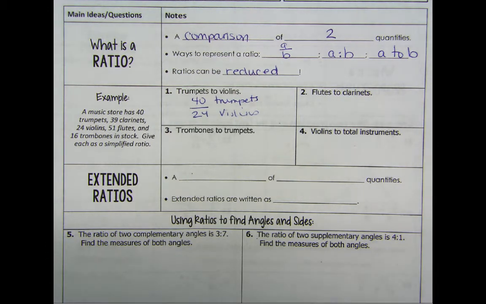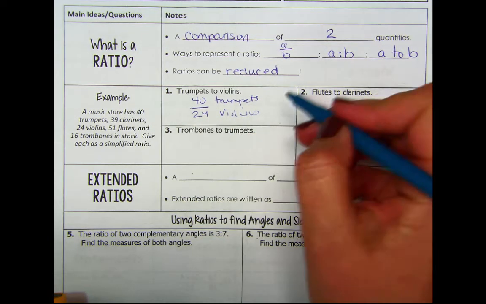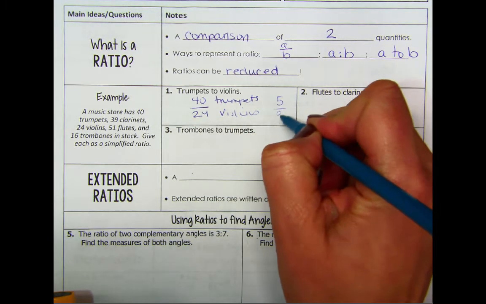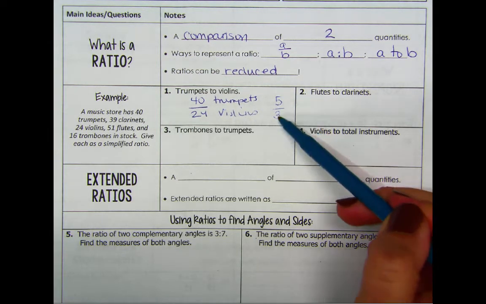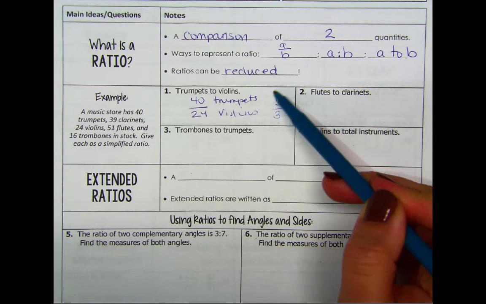So if I look at 40 and 24, I can take an 8 out of both. So if I divide both by 8, I'm going to get 5 to 3. So for every 5 trumpets, there are 3 violins. Now, there were many more, right? There were more than 5 trumpets and 3 violins, but that's what it was reduced down to.